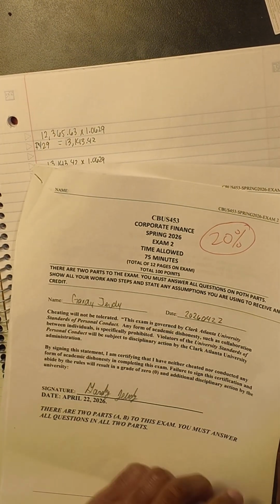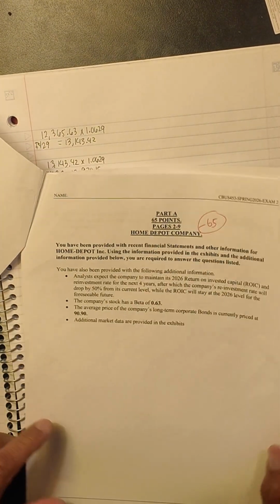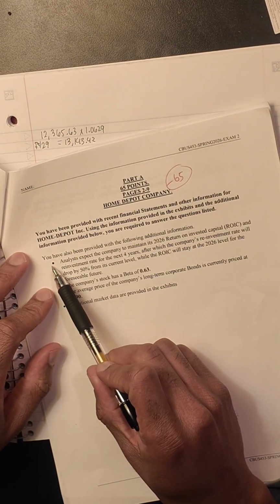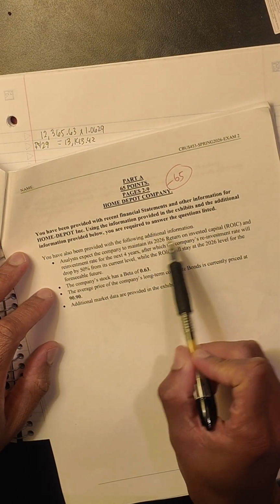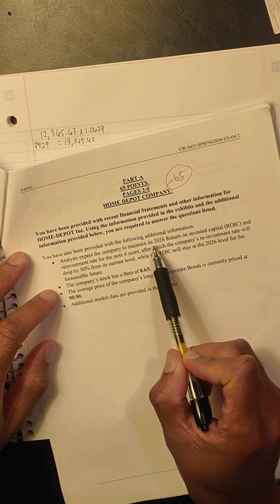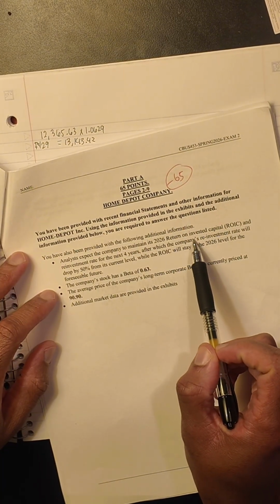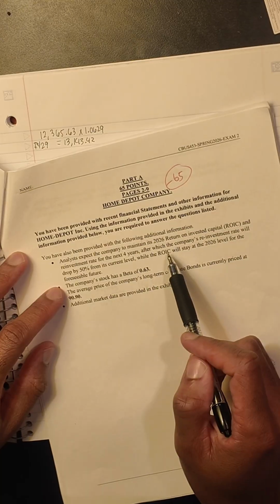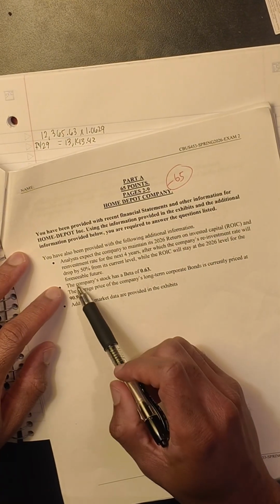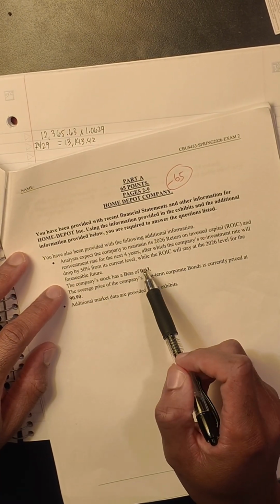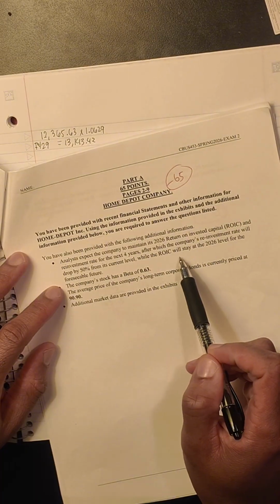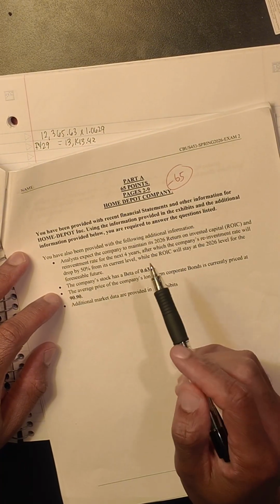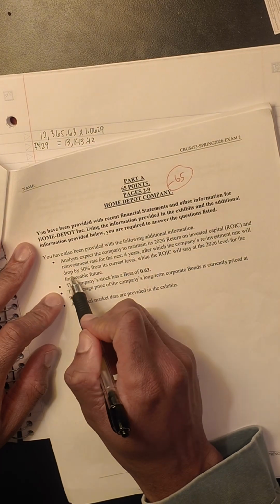And a big thing that it says right here is, it says you have also been provided with the following additional information. Analysts expect the company to maintain its 2026 return on investment and reinvestment rate for the next 4 years, after which the company reinvestment rate will drop by 50% from that current level, while the ROIC will stay at the 2026 level for the foreseeable future, right?